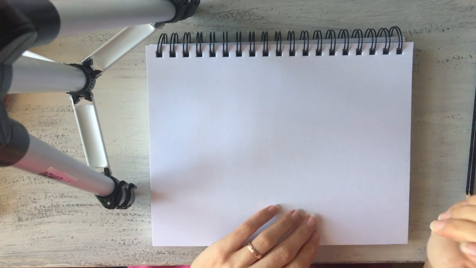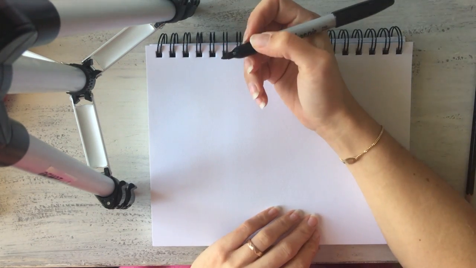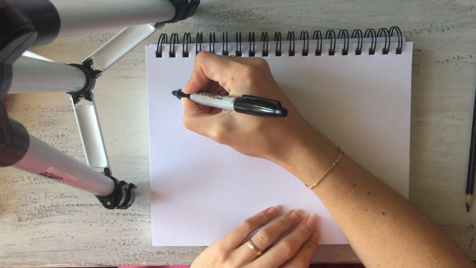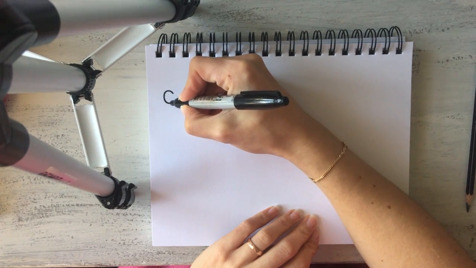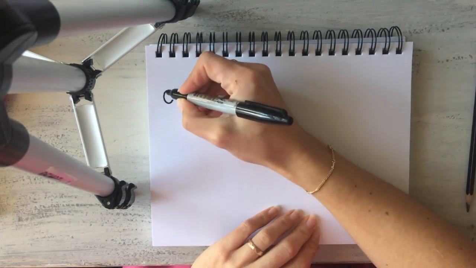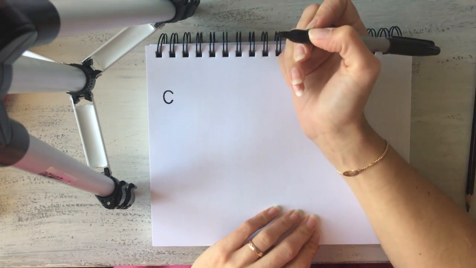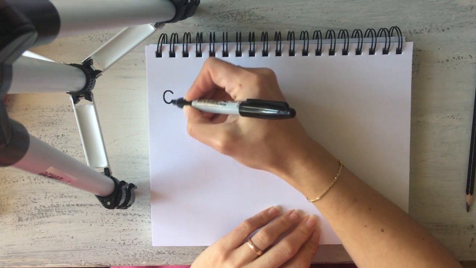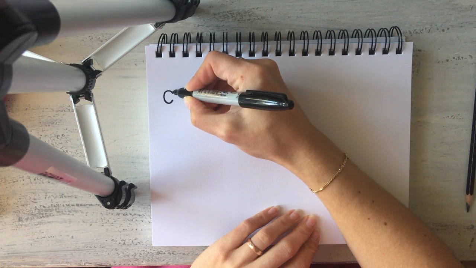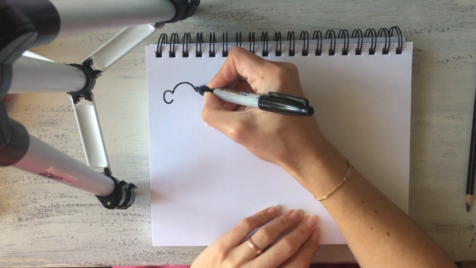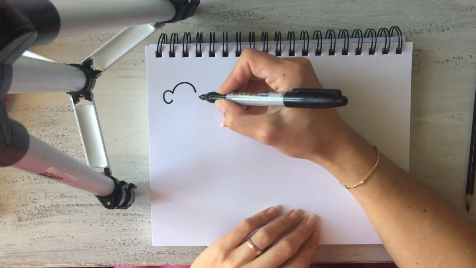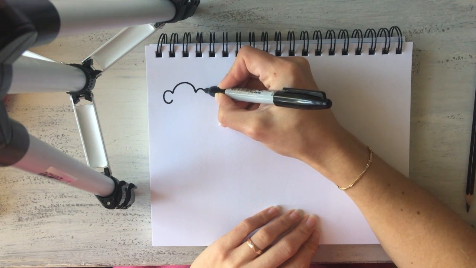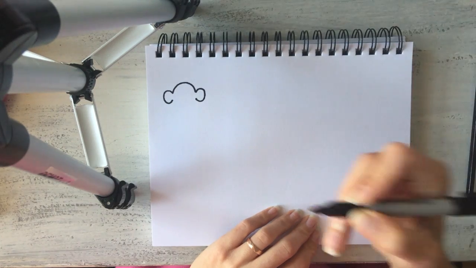So we're going to start with a monkey. Now monkeys have big ears, so we're going to start with one ear, nice and big and round. It's like a K for cat, like a C. And then we're going to draw his head. So his head is quite round, so we're going to draw the top bit of his head first. Nice round head like that, and we're going to draw the other ear exactly the same shape but on the other side, so like a backwards curly K.